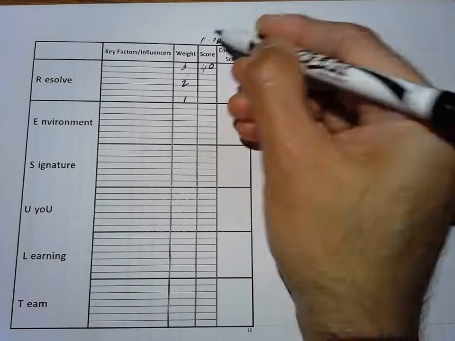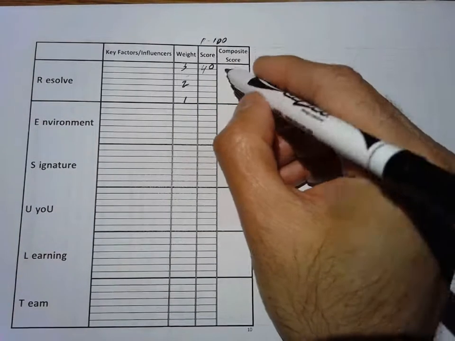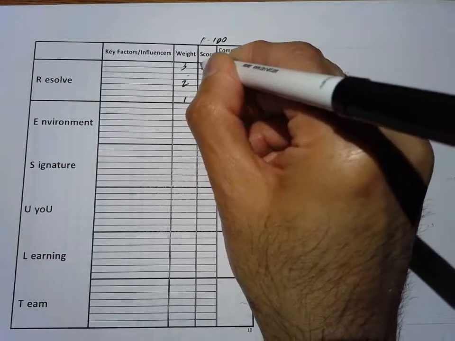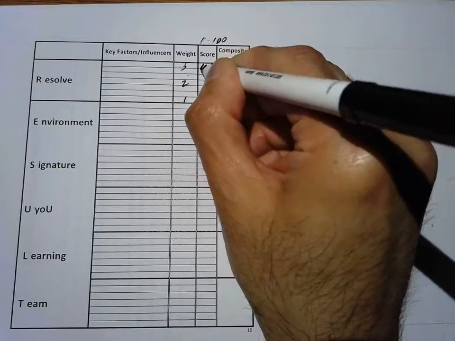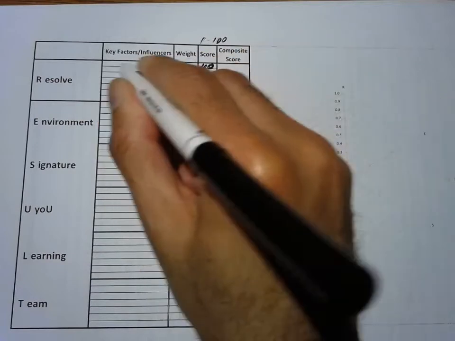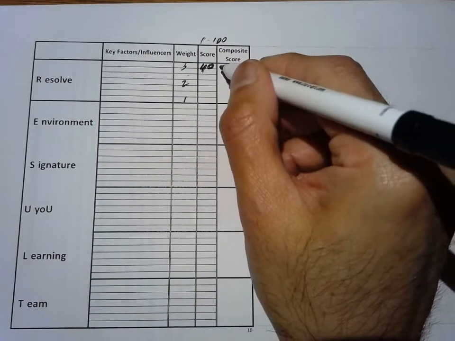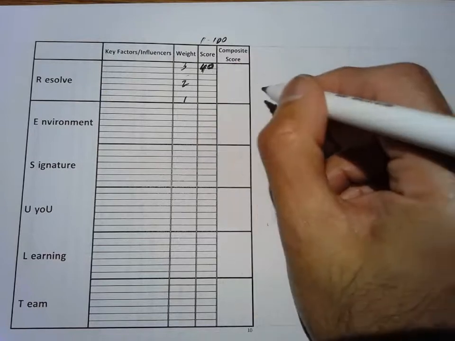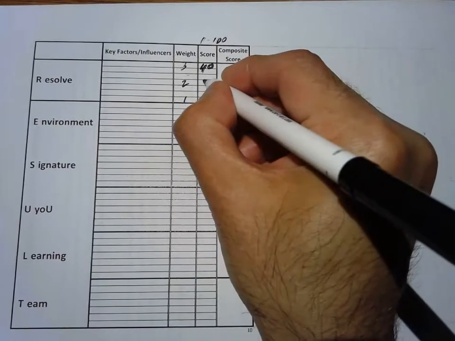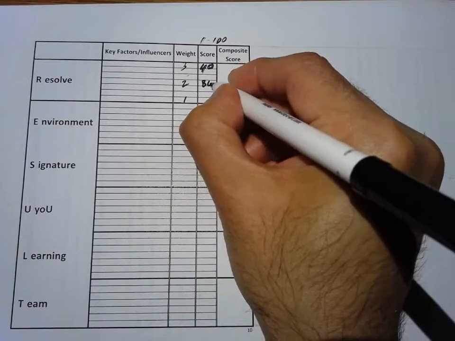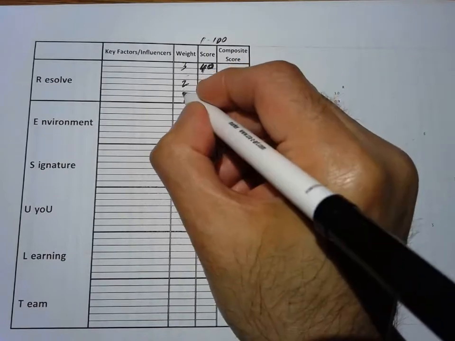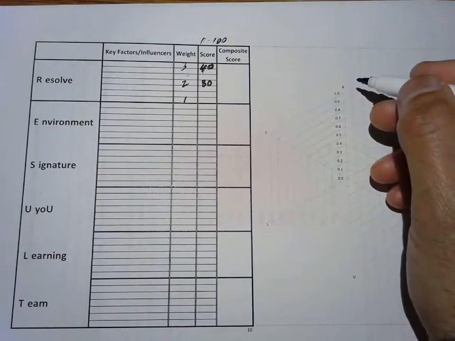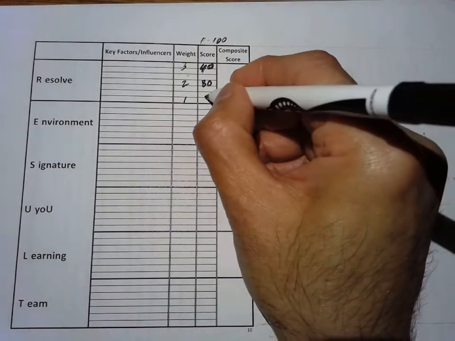So if you gave a score of 40, that would mean that the resolve is, or at least this factor, the first factor that you listed under resolve, is not very favorable. Its score is low, it's a 40. Whereas if you gave this an 80, it would mean that you think that that particular factor is affecting resolve favorably. And maybe you give this a 50.